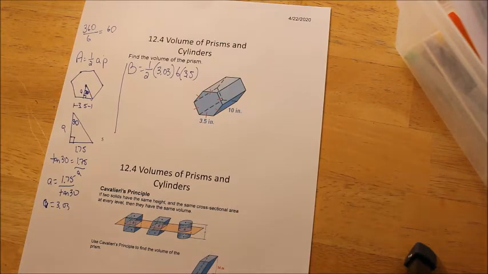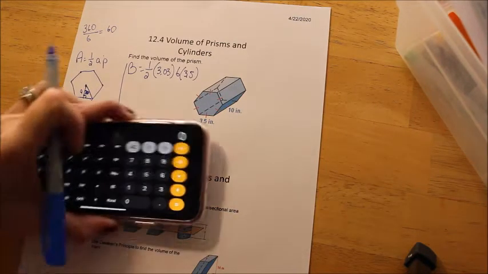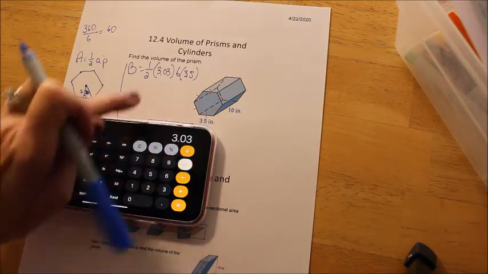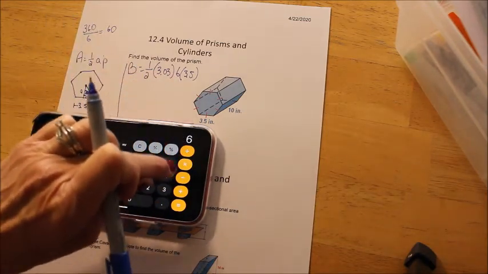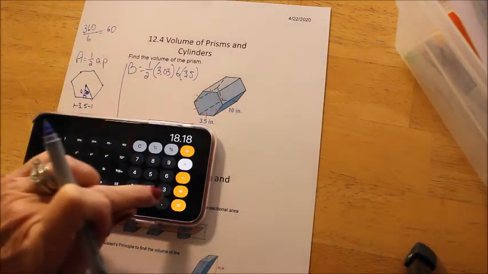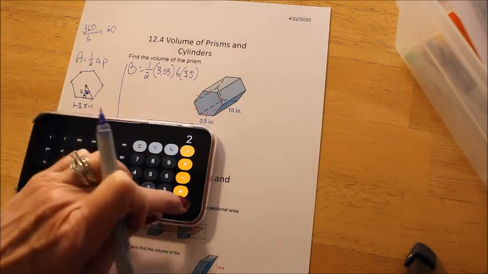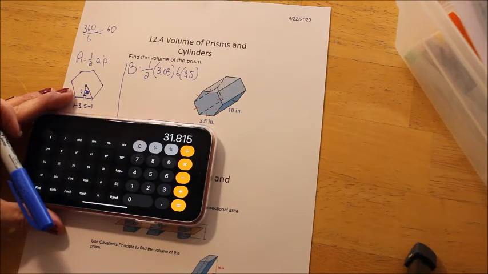So now I'll just calculate that out. 3.03 times 6 times 3.5, and then just divide that by 2, and I get about 31.8.